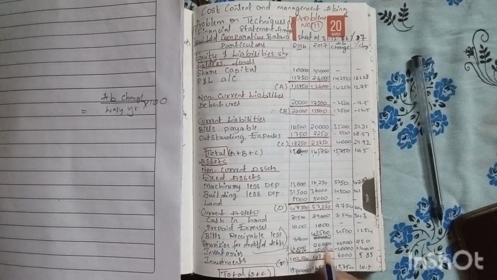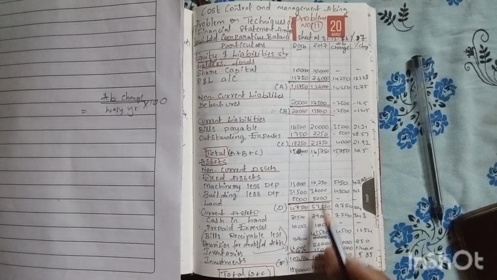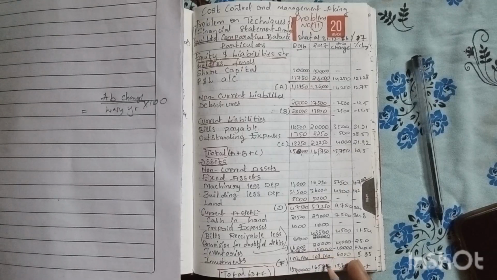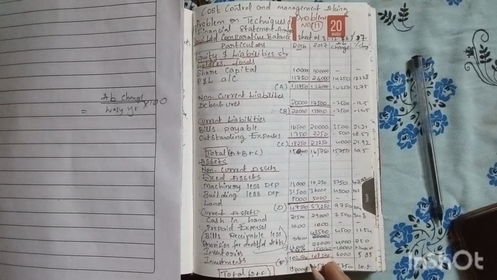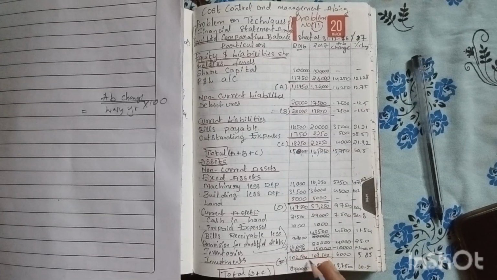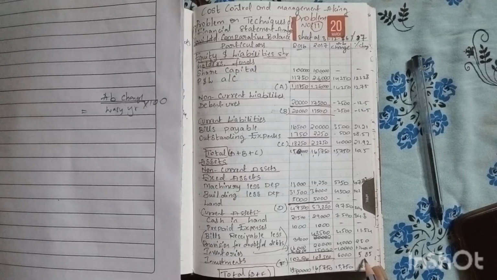Okay, so all together, see, D and E value, if you do, you will get 1,02,500 and 1,08,500. If you deduct 1,08,500 minus 1,02,500, you will get 6,000. Now 6,000 divided by 1,02,500 into 100, you will get 5.85%.